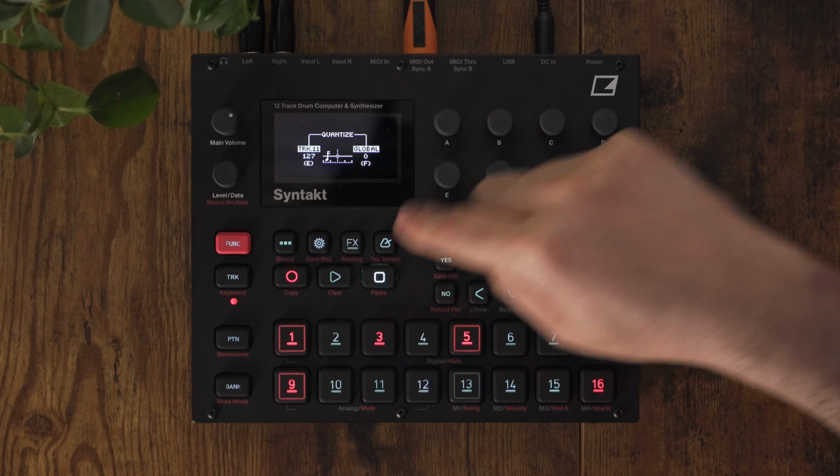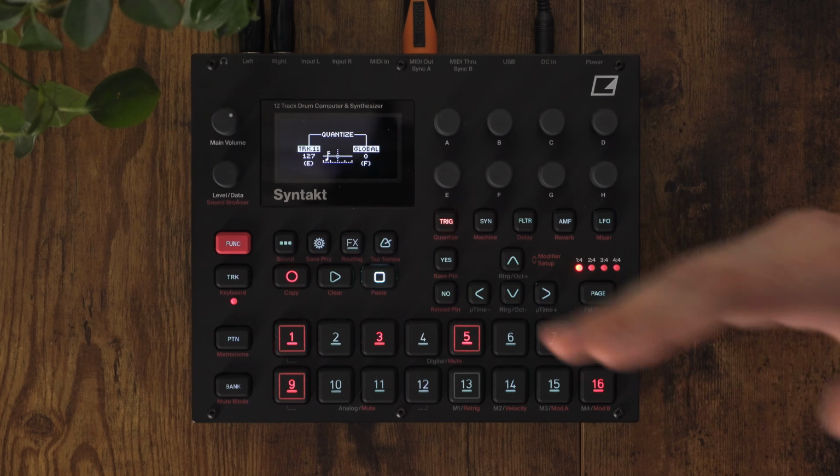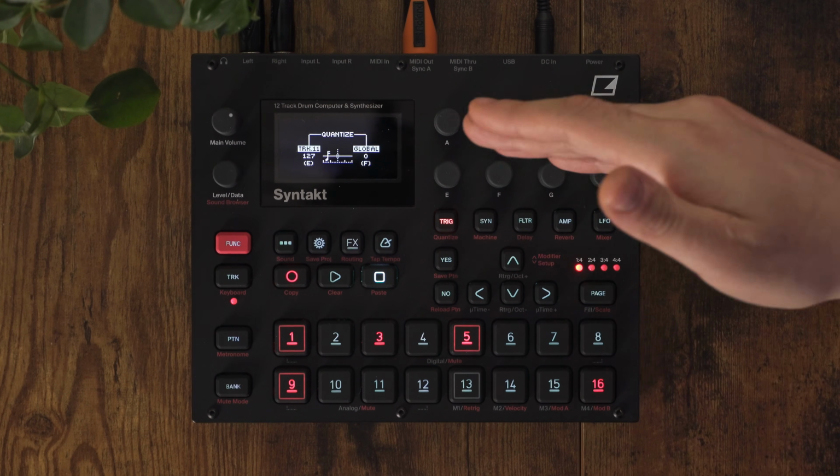Let's make it machine sounding. So this global setting over here is going to quantize all of my tracks, but I just want to quantize this one.